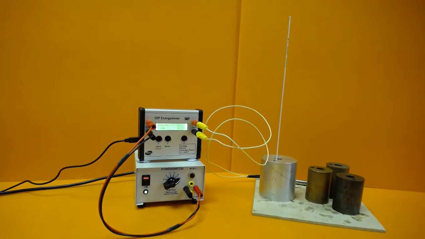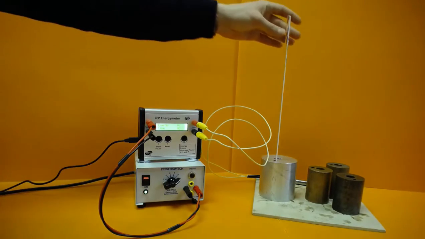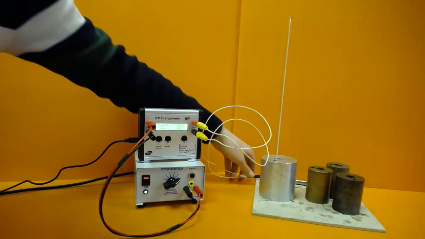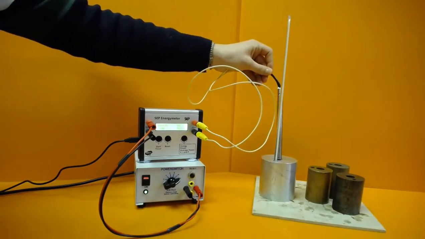Material and temperature rise. Today we aim to investigate how the material affects its temperature rise for a fixed mass and fixed amount of heat energy supplied. To do this, we have 4 blocks of different metals, each of 1 kilogram mass, into which we can insert a thermometer to measure its temperature and an electric heater.